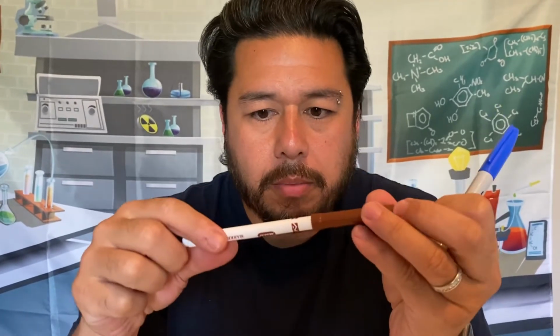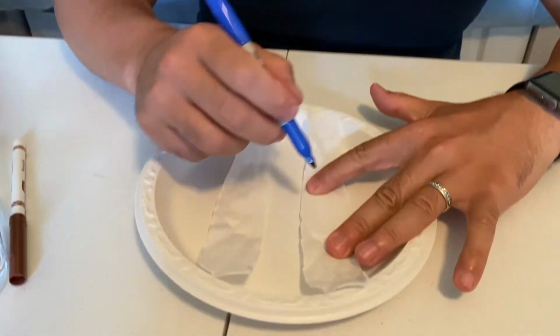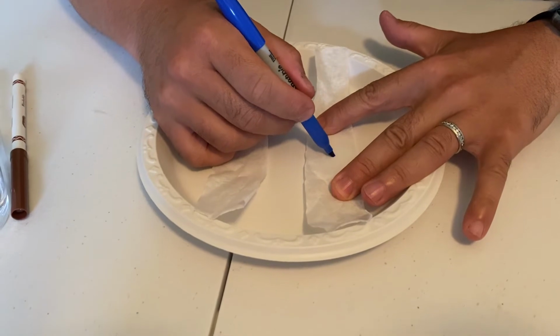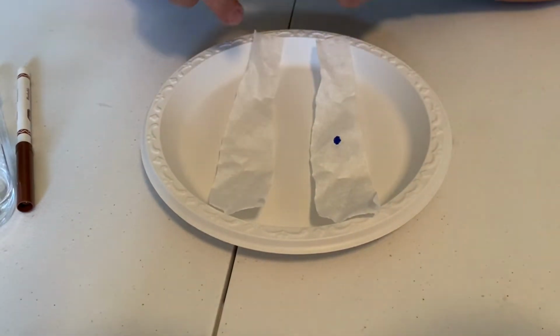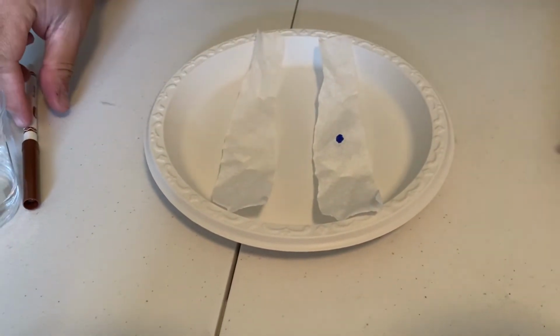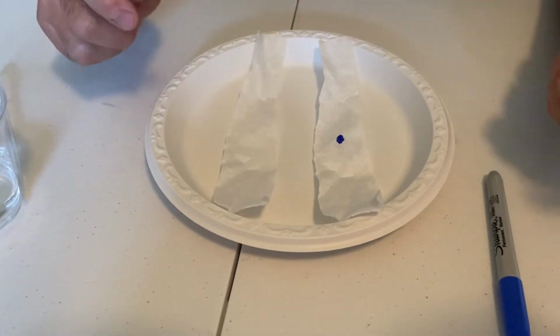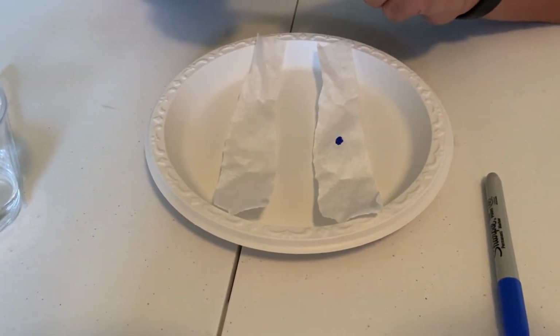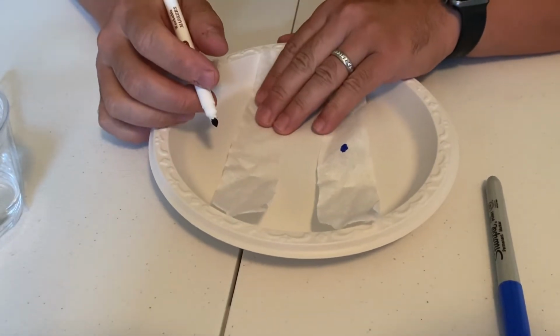So with our marker chromatography, you might look at these markers and think, okay, the brown marker has brown ink and the blue marker has blue ink. Well, we're going to do a little science experiment to see if that's true. On one of your coffee filters, you're just going to make a blue dot with your blue marker. It's a primary color. It could have been any of the other 2 primary colors if you wanted to use them.